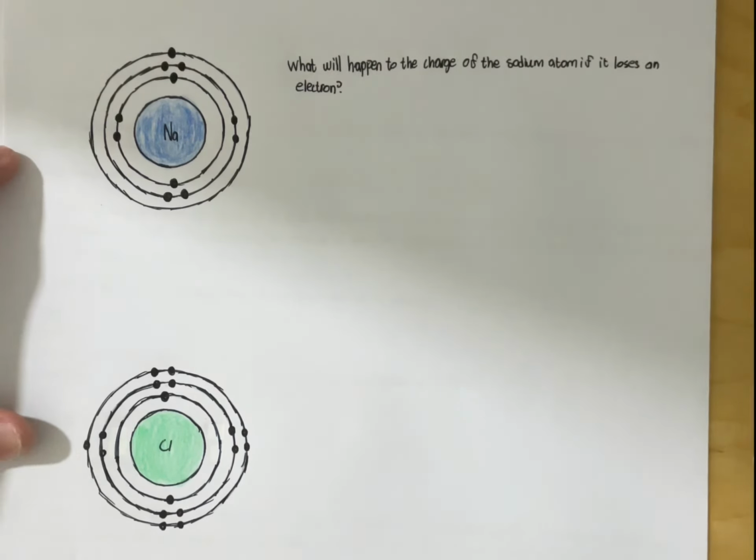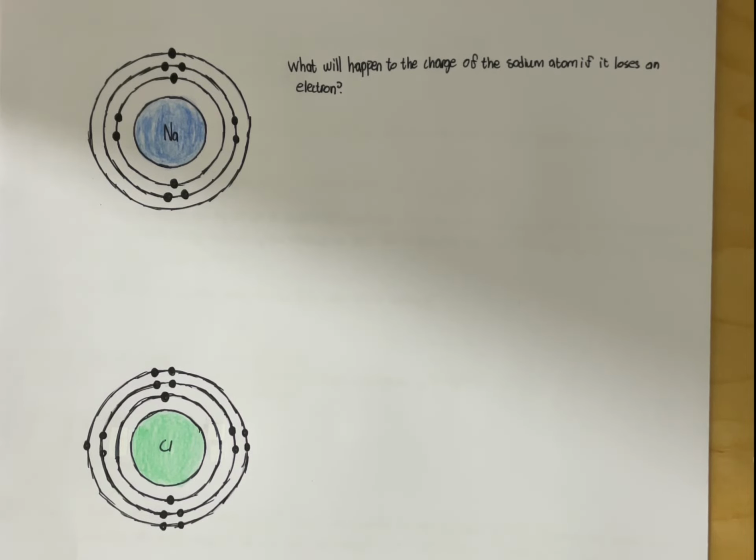That was my first question. So what will happen to the charge of the sodium atom if it loses an electron?